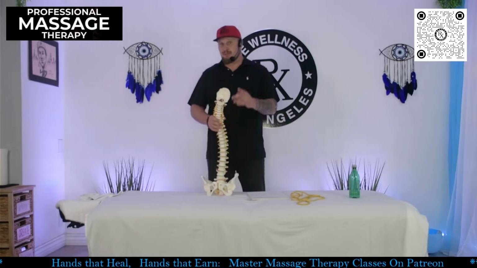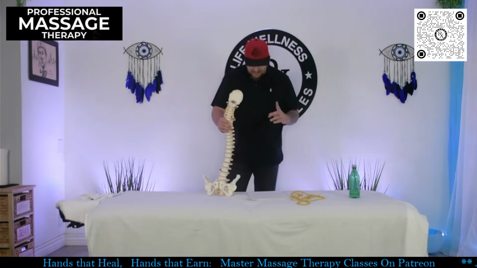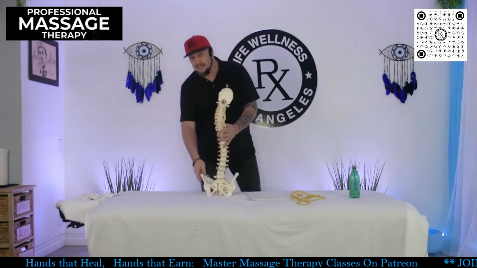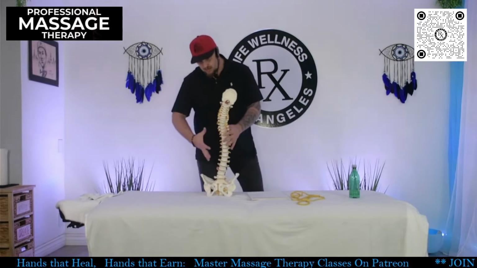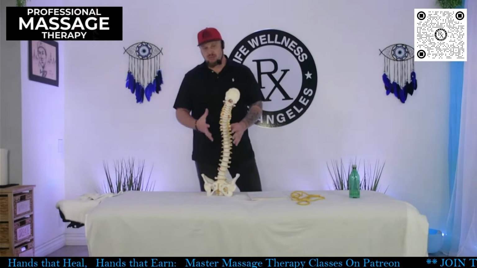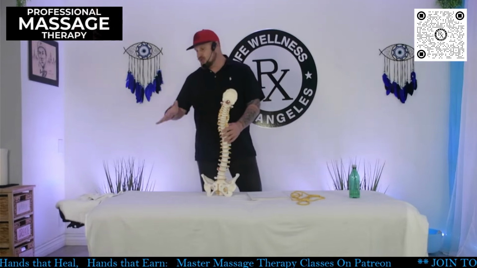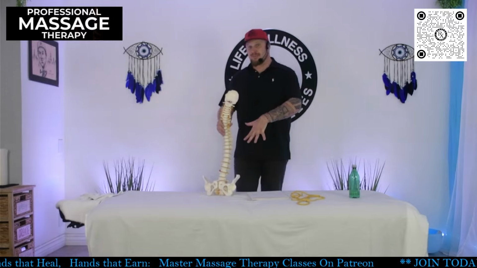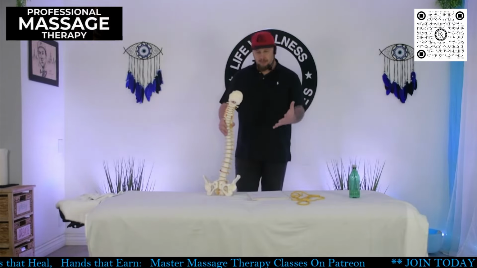This is what the massage therapist can do. Next, we increase mobility and balance the sacral base, and of course the thoracic area, to keep the spine healthy. I'm going to show a lot of techniques today, what we can do for people with scoliosis, how we can help.